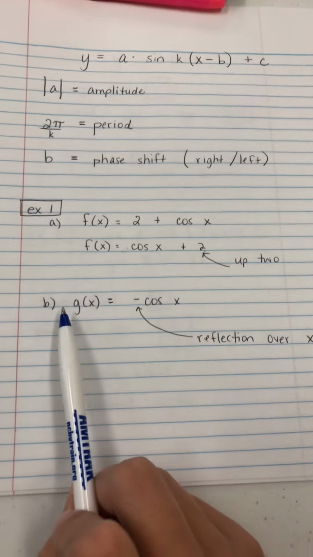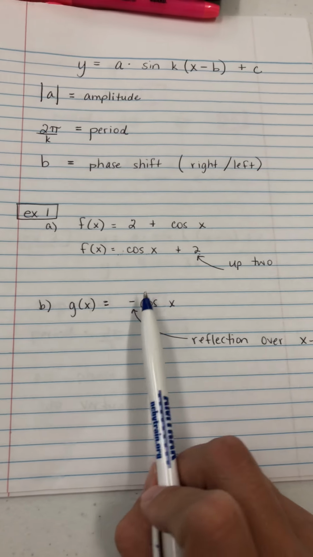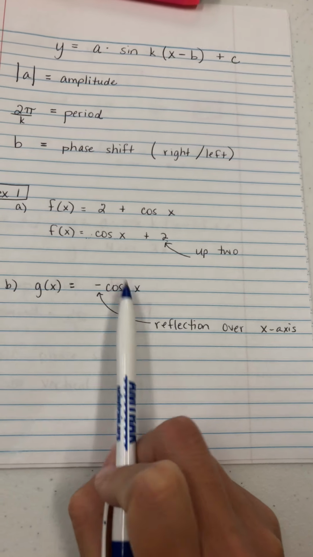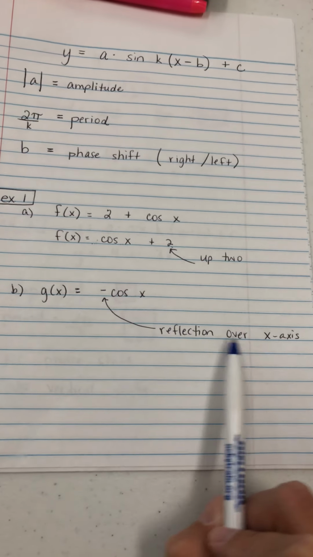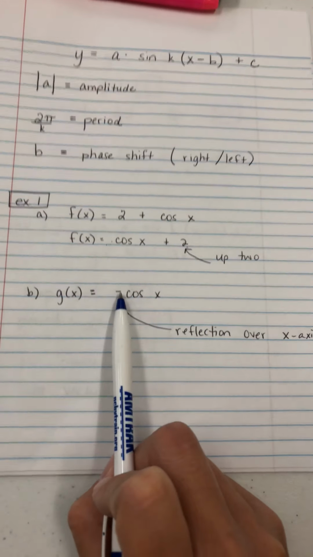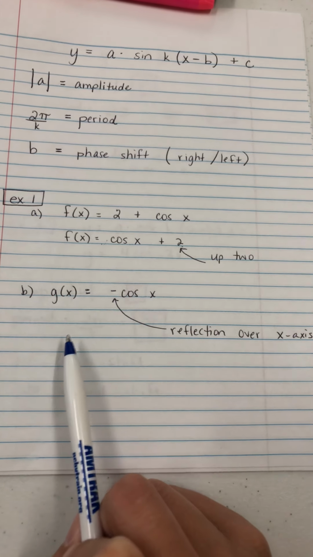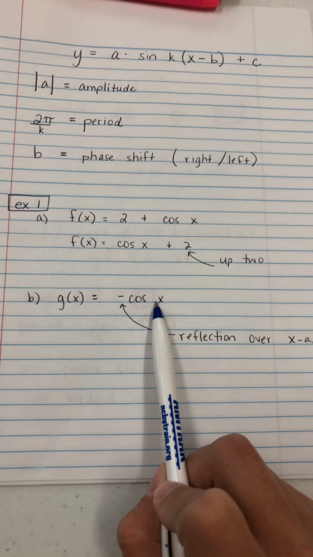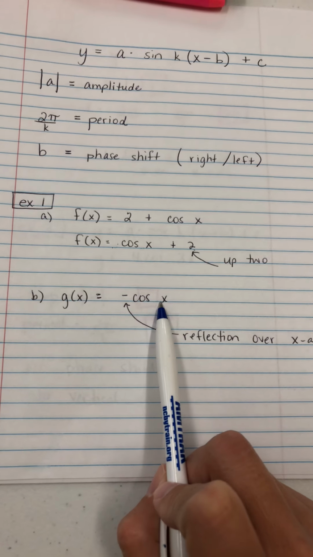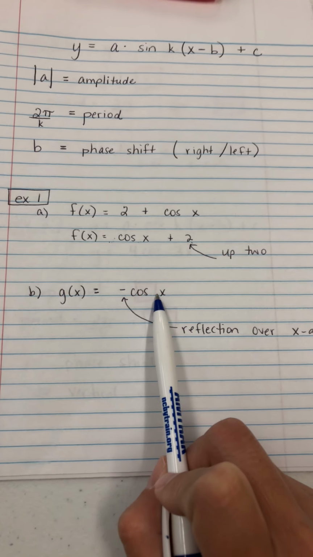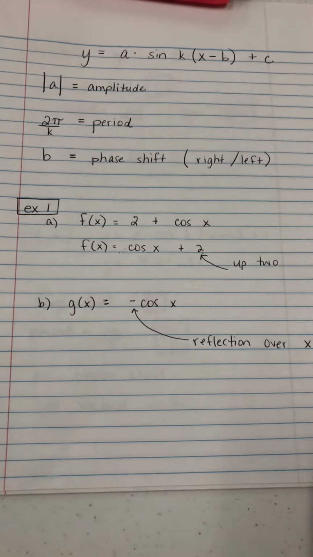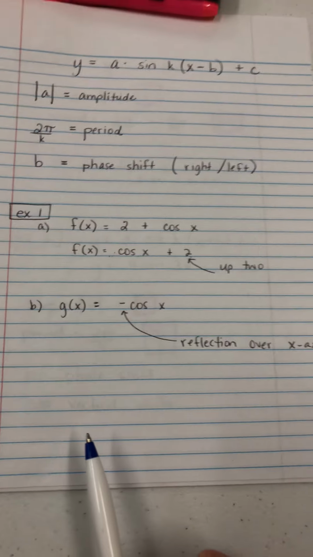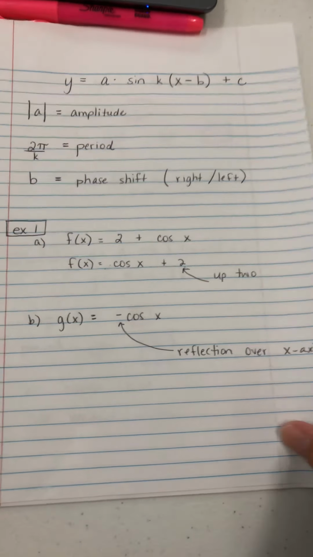Now in example 1b, we have the function g of x is equal to the opposite of cosine of x. The only thing that's going to change here is that negative out in front is a reflection over the x-axis. The absolute value of -1 would still be 1, so your amplitude would still be 1. The constant in front of your variable x is still an understood 1, so the period would just be 2 pi divided by 1, so the period would still be 2 pi. The only transformation that's occurring here is just going to be a reflection over the x-axis. Okay, let's try another example.